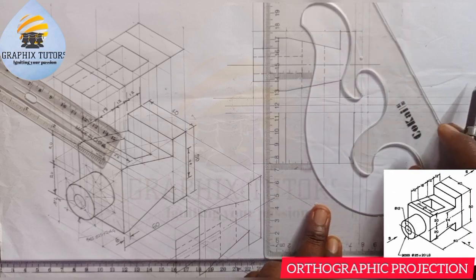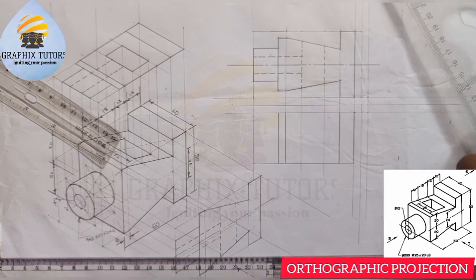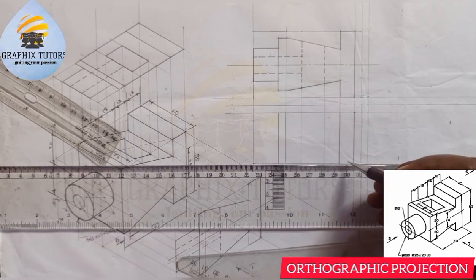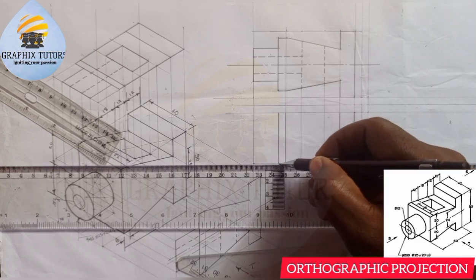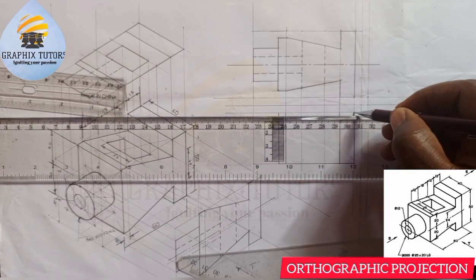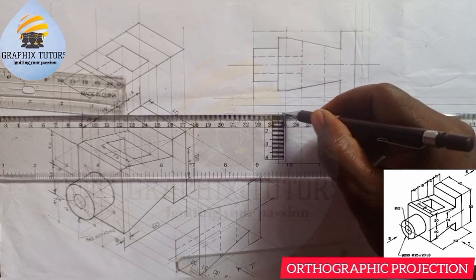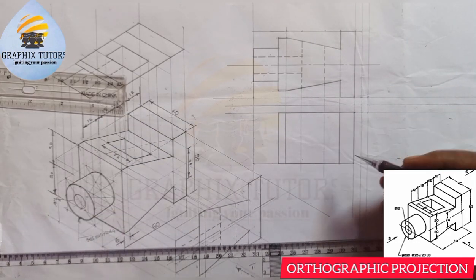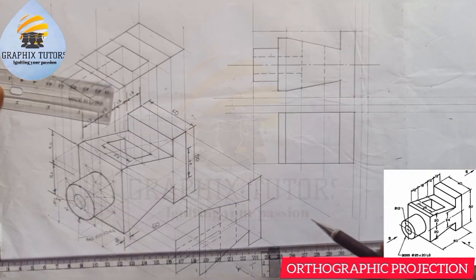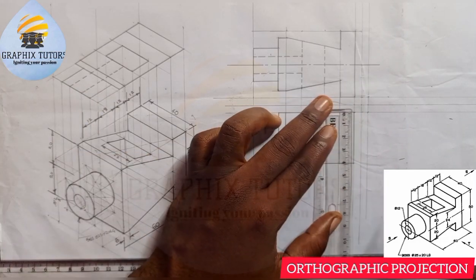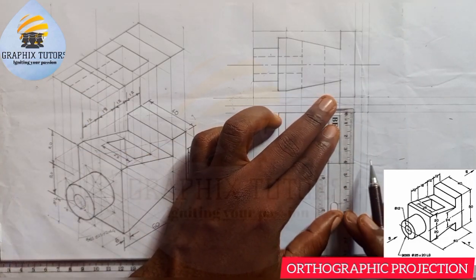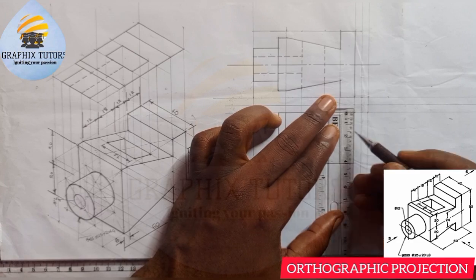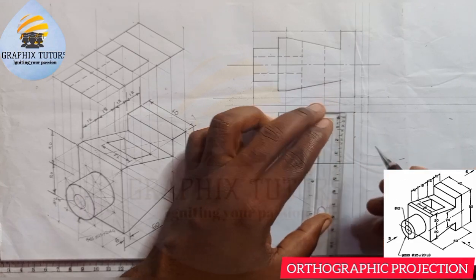Right? And I'll close it up and close it up too. So you get the center line of this. If from here to here is given as 40, then the center line is what? Is 20. Right? So this is 20 here.